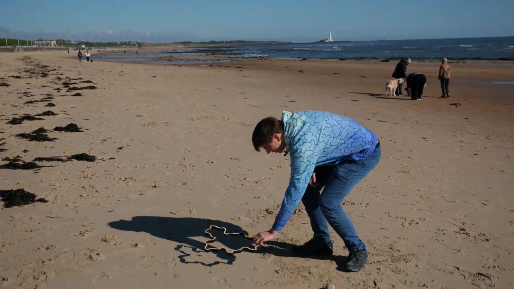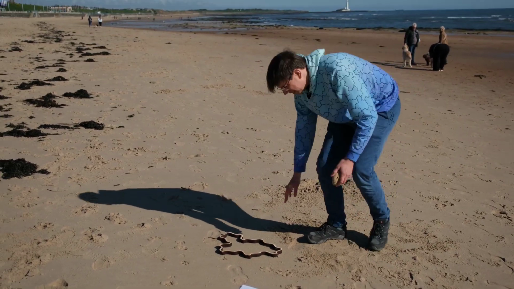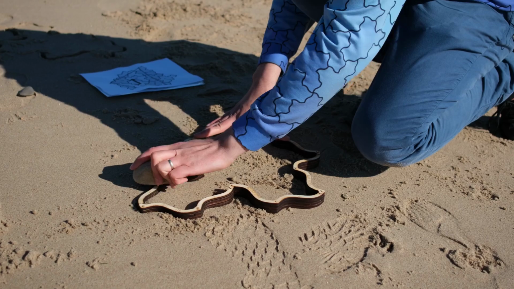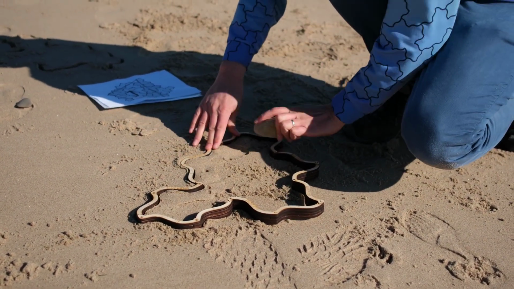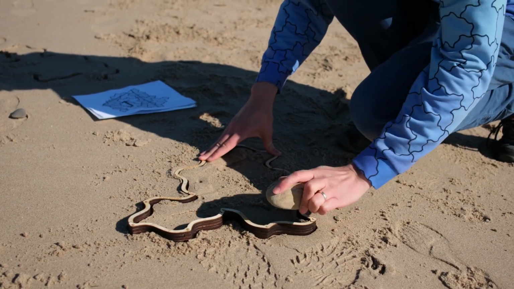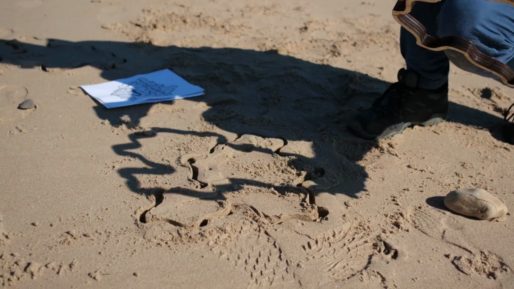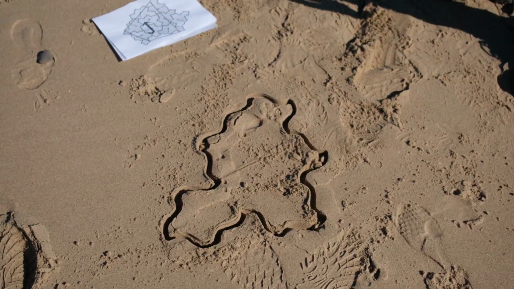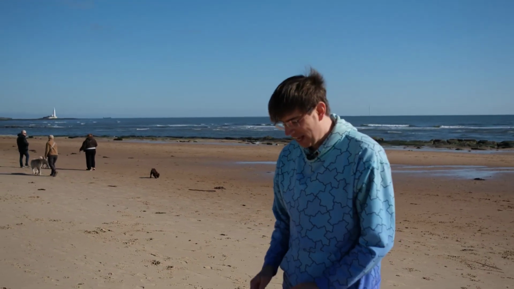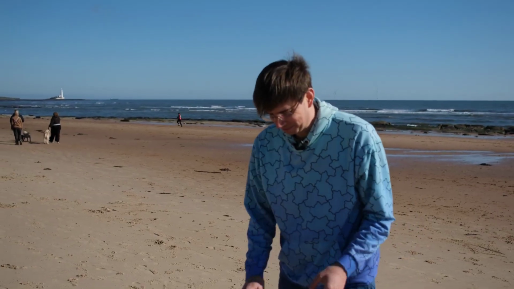So put it on the sand, find a stone, lots of those on the beach, and whack it in. There we go, one Spectre tile. That's the really easy part. The hard part is, where does the next one go? That's really difficult.